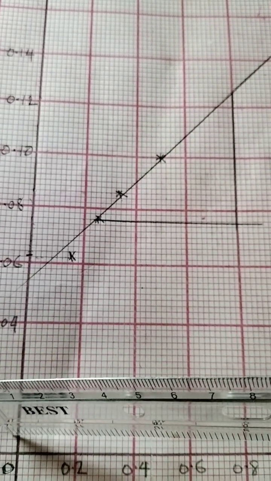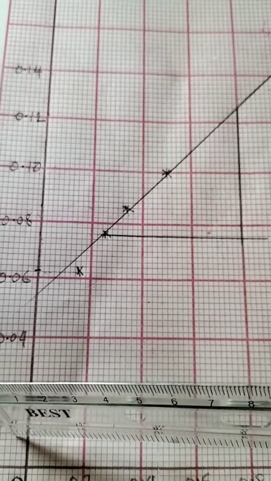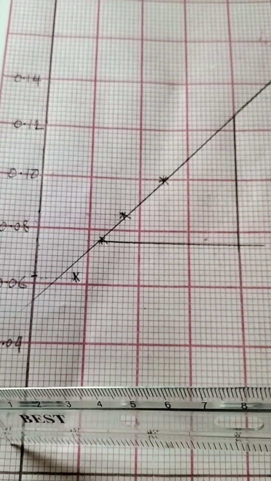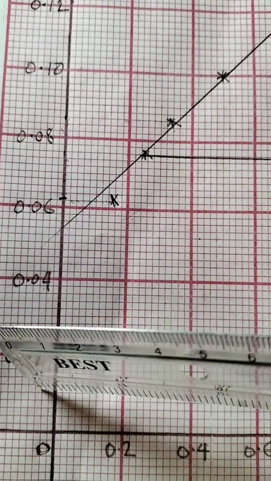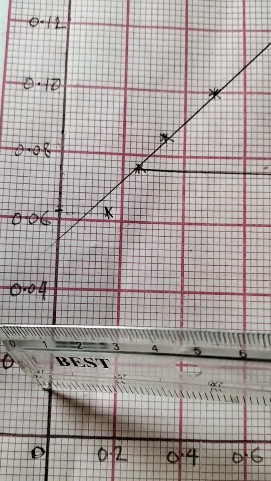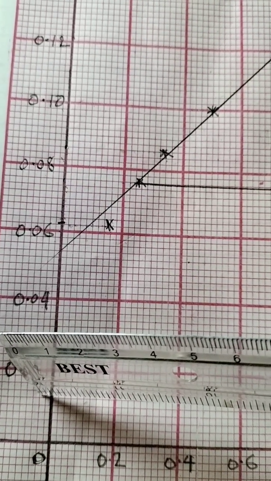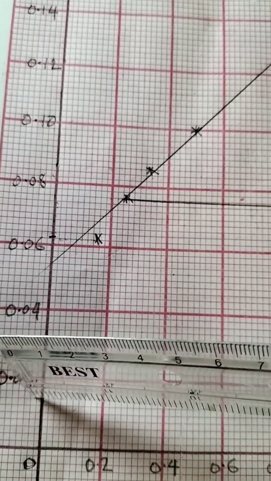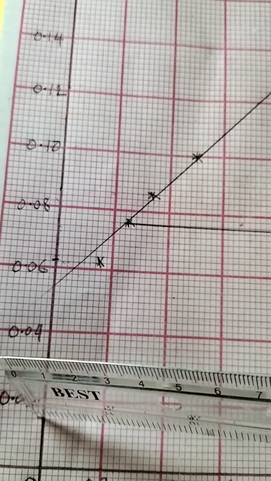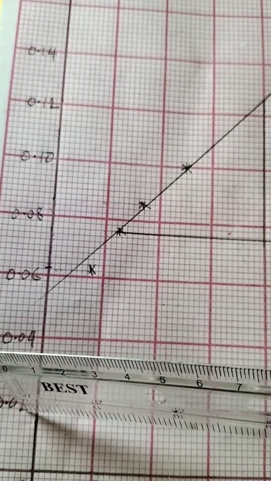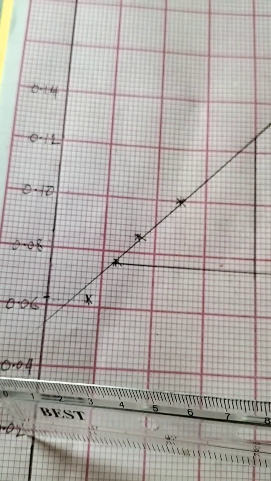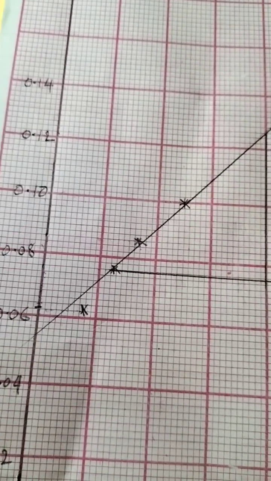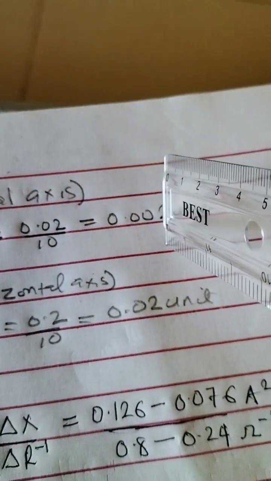The next one is 0.004, 0.006, the fourth line is 0.008, 0.01, 0.012, 0.014, 0.016, 0.018, and then 0.02. So just bear in mind that one line from my calculation is 0.002, to make it easier for you.